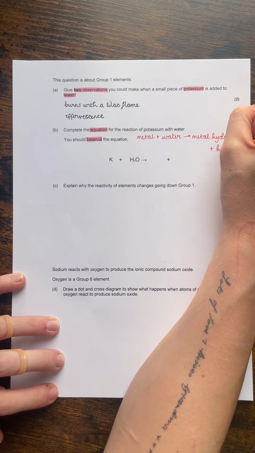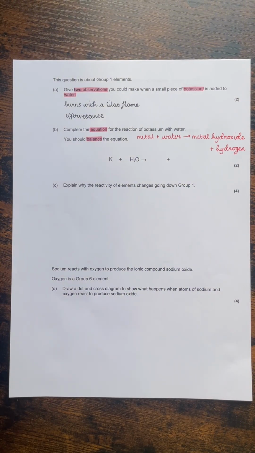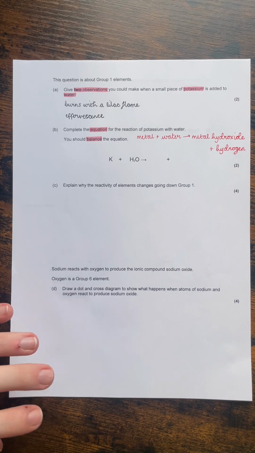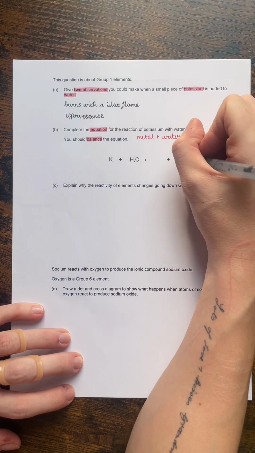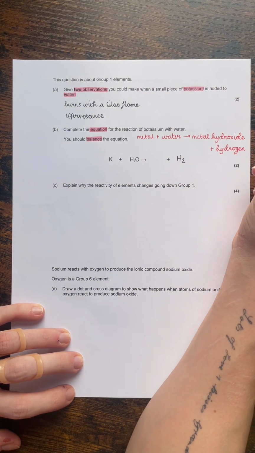So that's the first thing we've got to know, so that we can then go, okay, if we've got potassium reacting with water, we're going to make potassium hydroxide and hydrogen. Second thing we've got to know is that hydrogen is diatomic as an element, so it'll be H2.